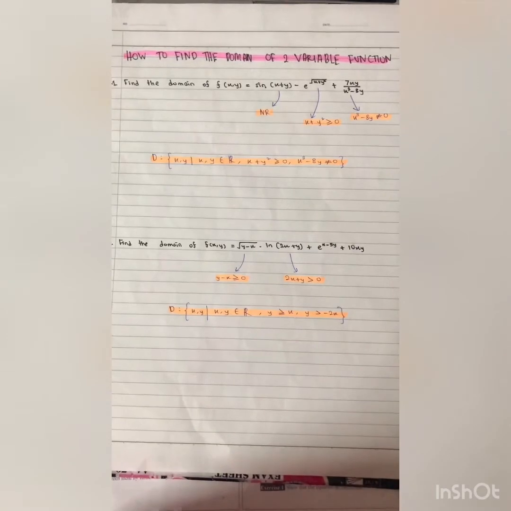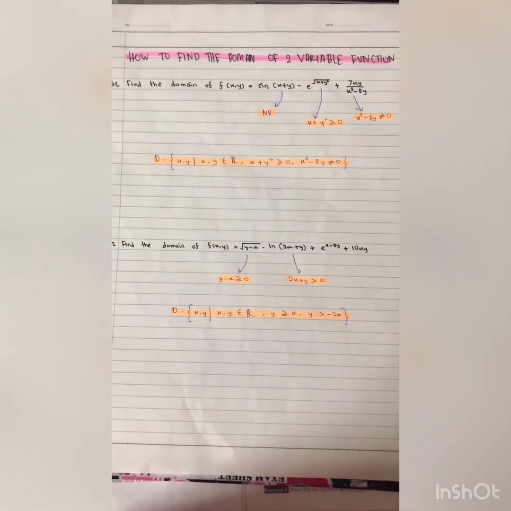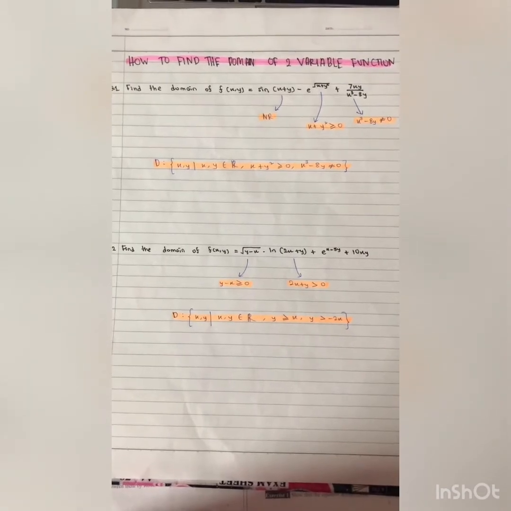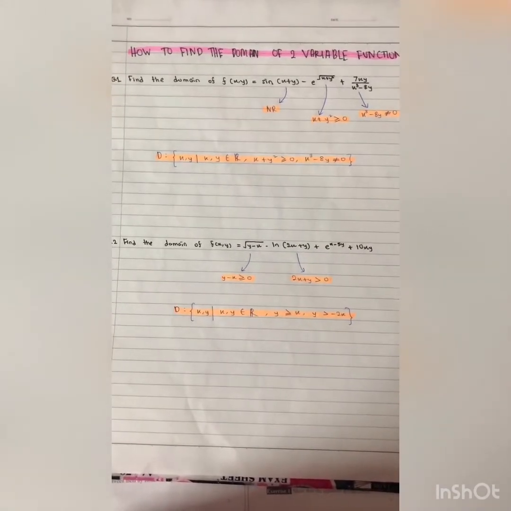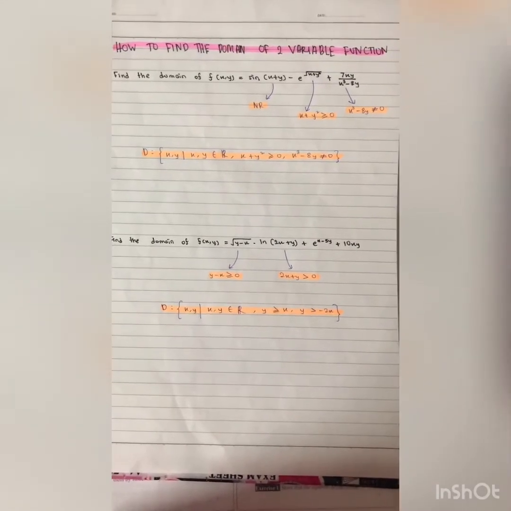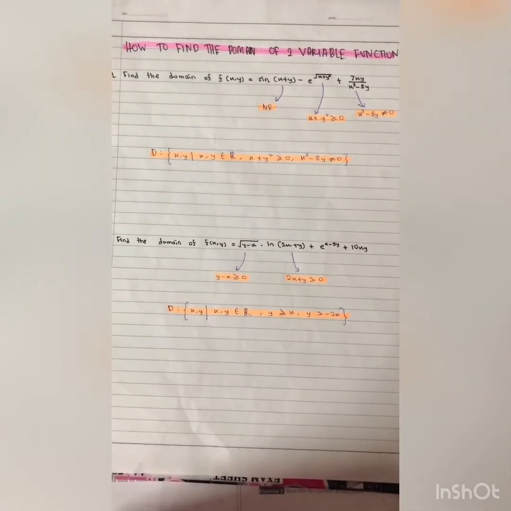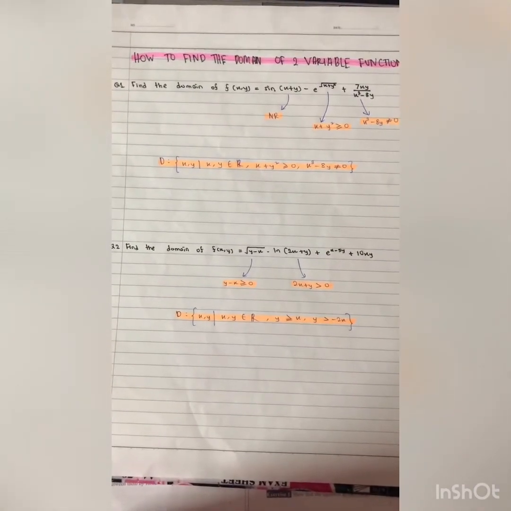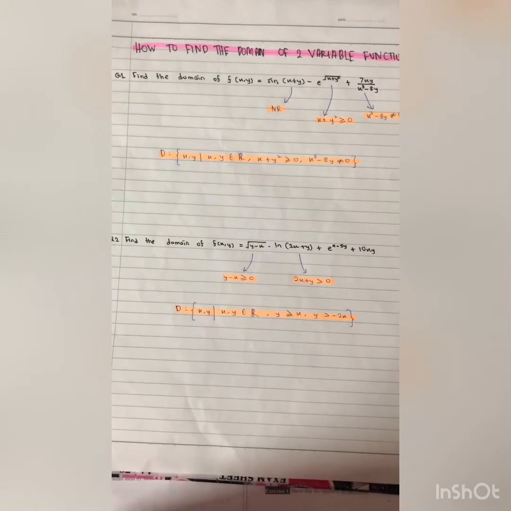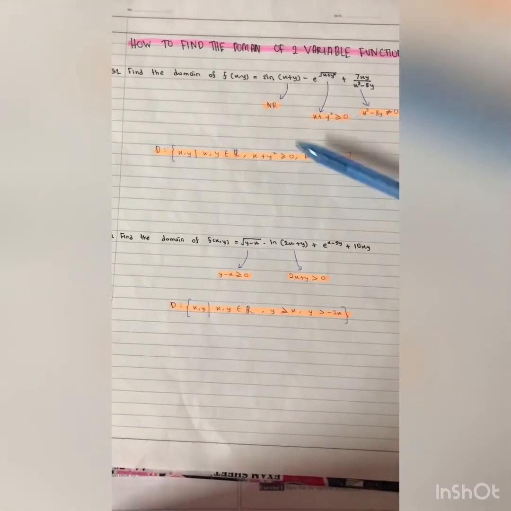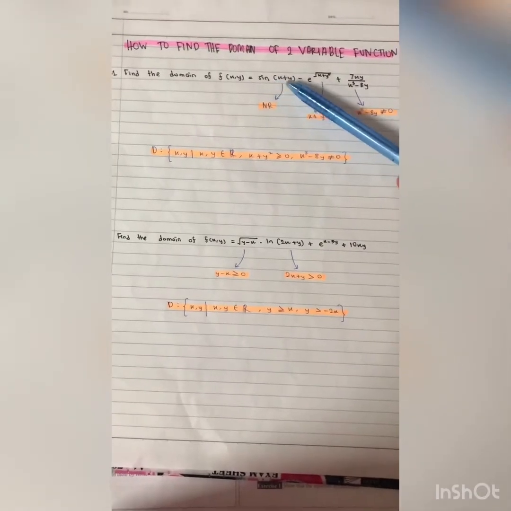Think of f(x,y) as a layer. You can even call it z. So z is equal to the following, but it is in function notation, so we'll just keep it like this. To find the domain of this complex equation, we go term by term, starting with sine(x plus y).